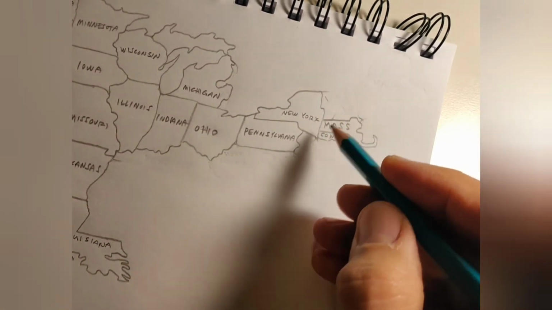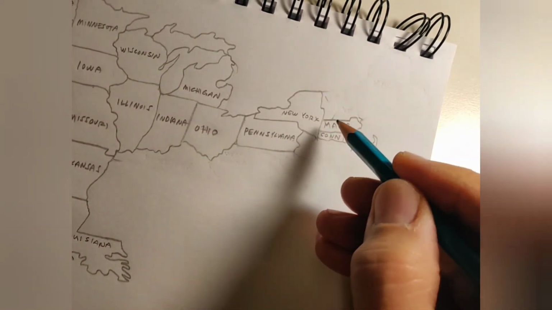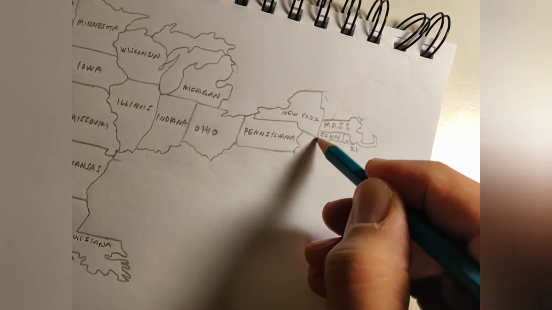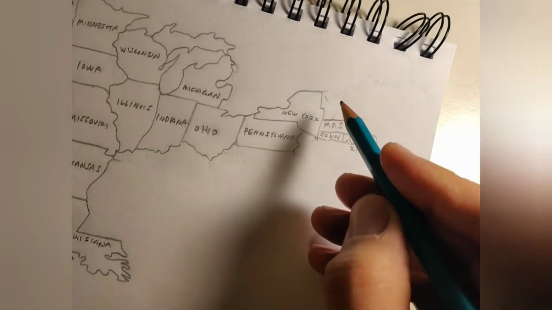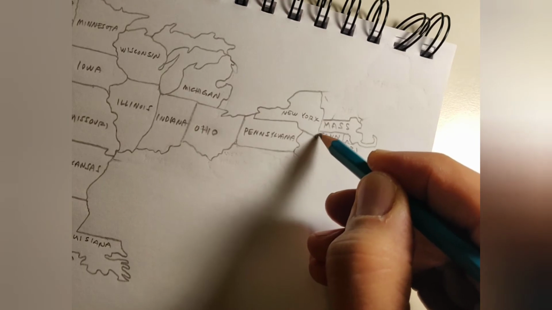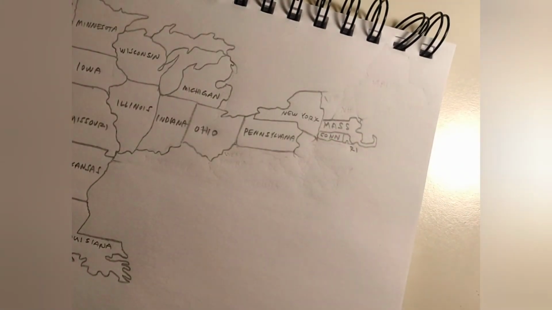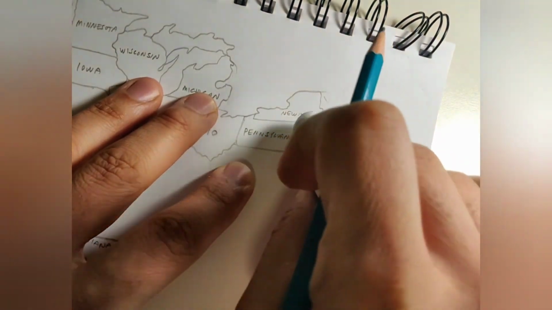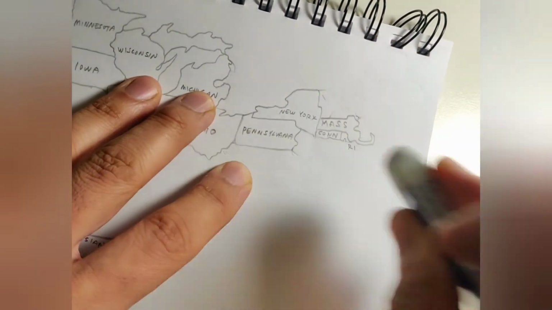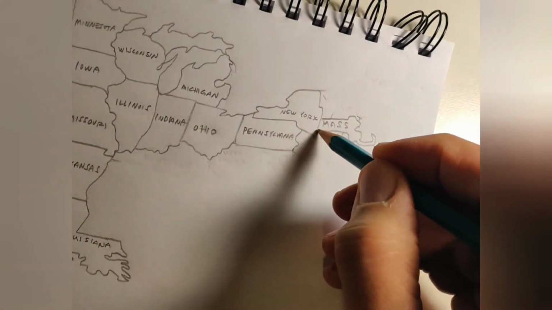So let's start with New Jersey. So right where that little point is, actually we're gonna make a little point here for the end of New York. Okay, actually I'm gonna erase that and make it clearer.